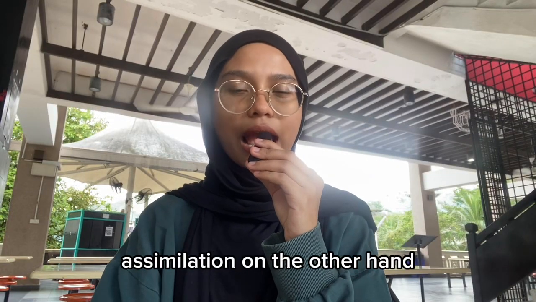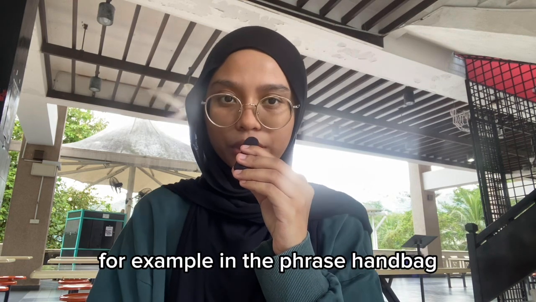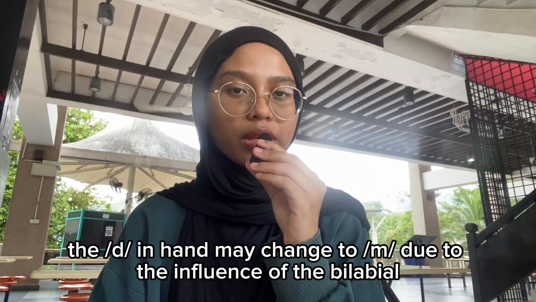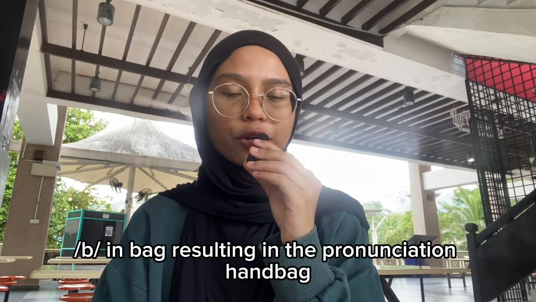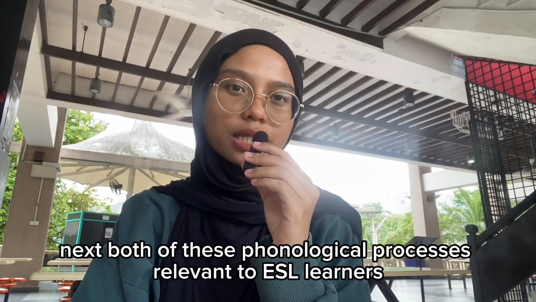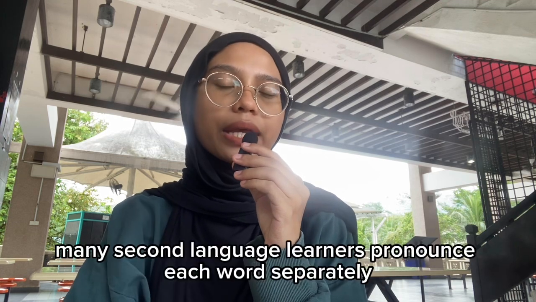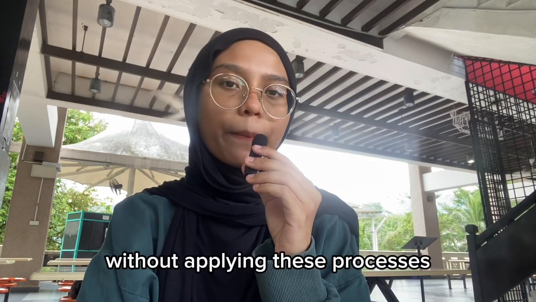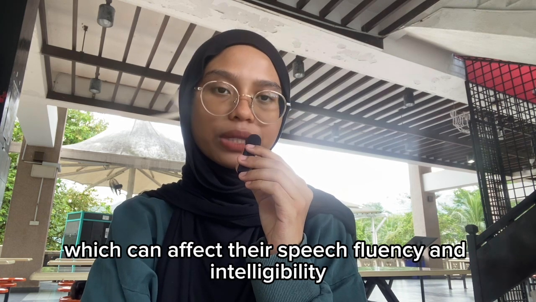Assimilation, on the other hand, happens when a sound changes to become more like a neighboring sound. For example, in the phrase handbag, the D in hand may change to M due to the influence of the variable B in bag, resulting in the pronunciation handbag. Next, both of these phonological processes are relevant to ESL learners' pronunciation difficulties. Many second language learners pronounce each word separately without applying these processes, which can affect their speech fluency and intelligibility.